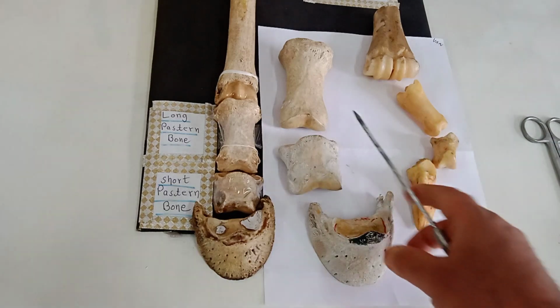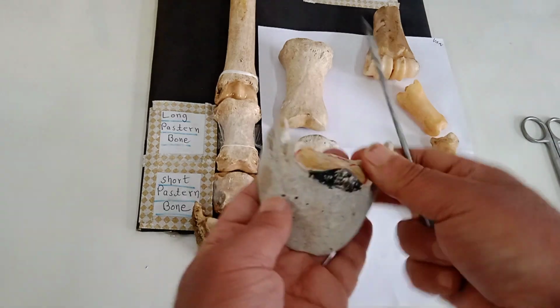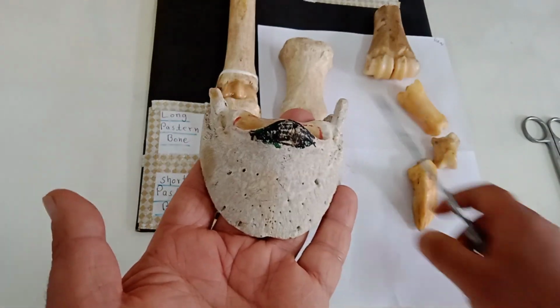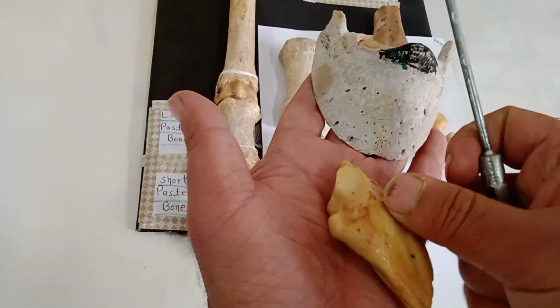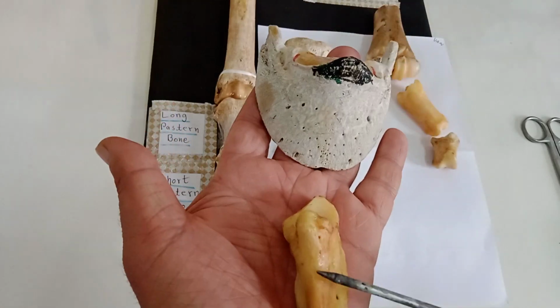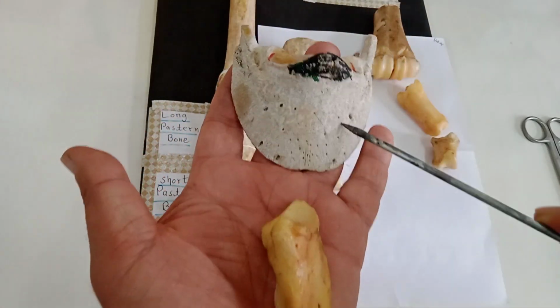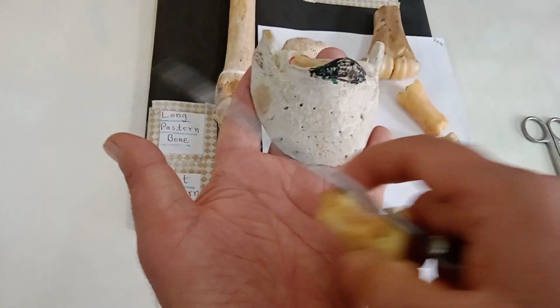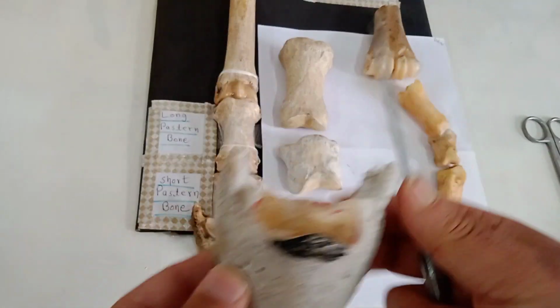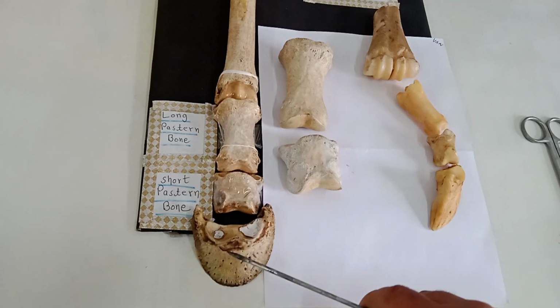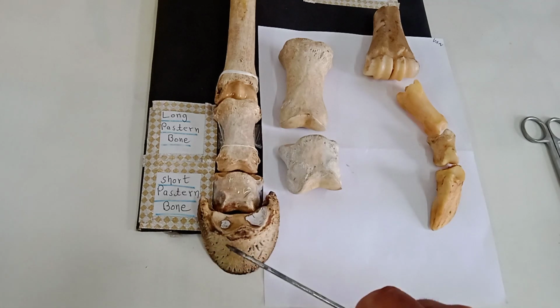So coming to the third phalanx that forms the hoof in both the animals. This is the third phalanx in case of horse, and this is the third phalanx in case of ox. The difference is there because it will be a single digit here, here the two digits will be there. Then this bone is also known as the coffin bone. So this is the third bone, the coffin bone.